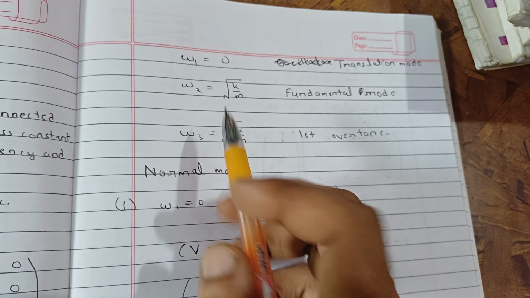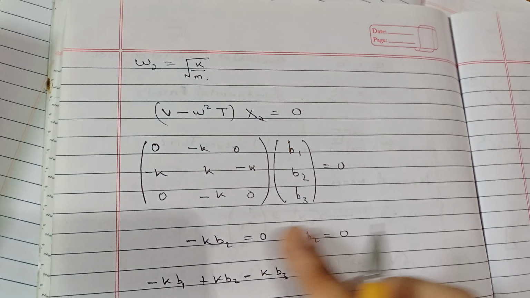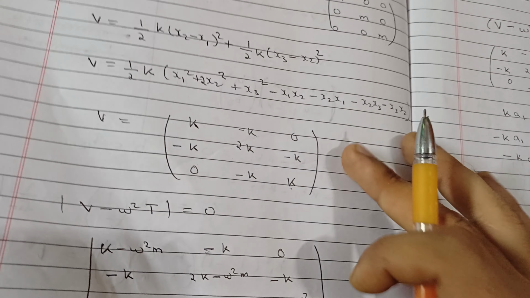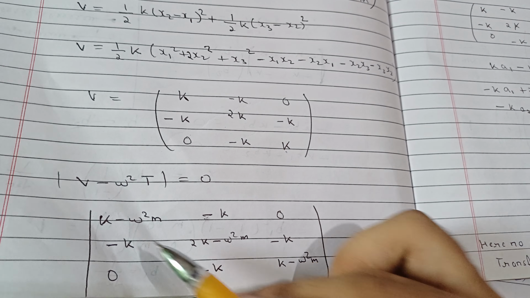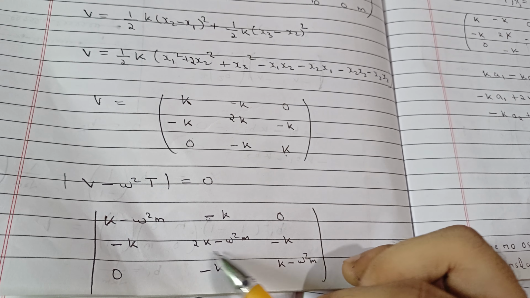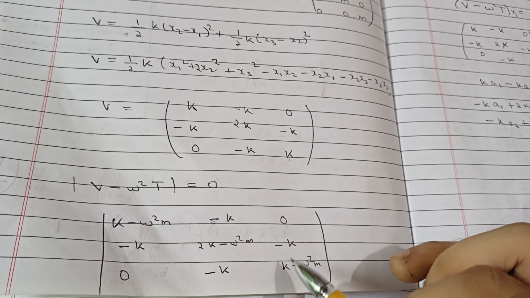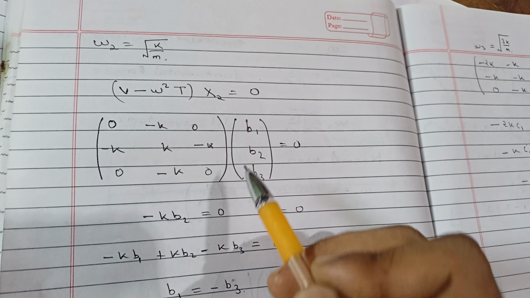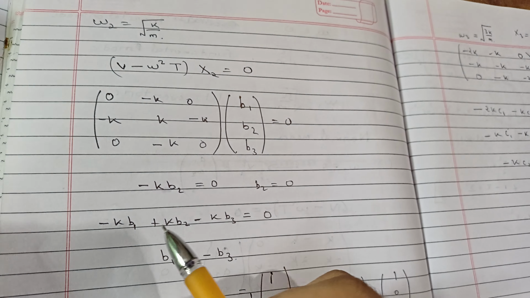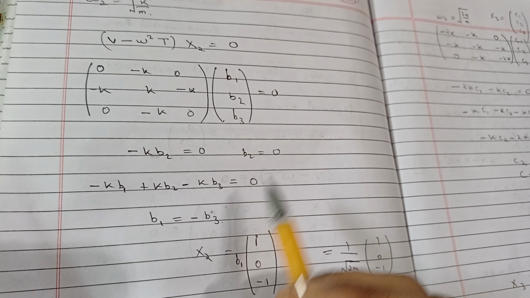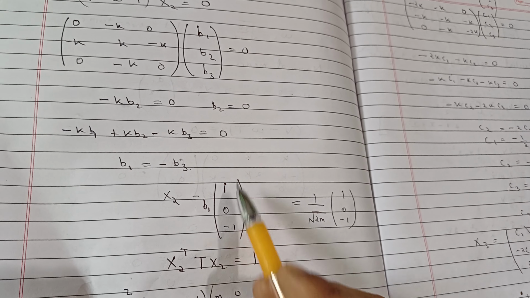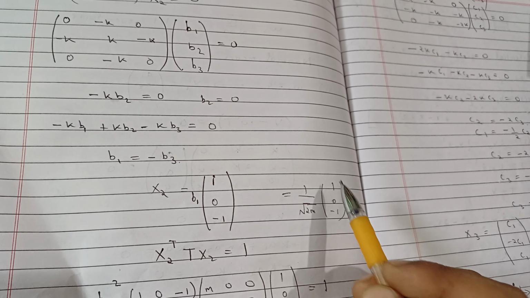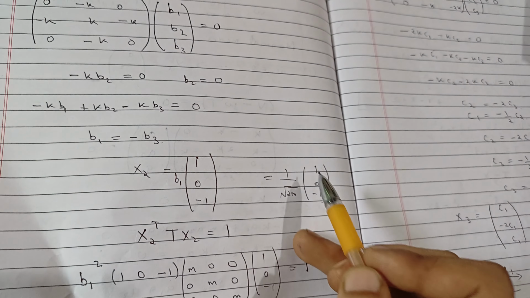Let's find for the second one, for under root k by m. So now substitute under root k by m in place of omega in this equation. Then it will be k by m, so it will be 0 here, m will cancel out. Then substitute k by m here, so it will give you k here, and k by m, this will give you 0. So what will your matrix be? It will be this way, and x2 will be there. So now find the value of this second mode. It will come out b2 equal to 0, b1 will be minus b3. So you can write it as 1 0 minus 1. So x2 will be b1 times this. After normalization you will get 1 upon root 2m, 1 0 minus 1. So this is your mode now.